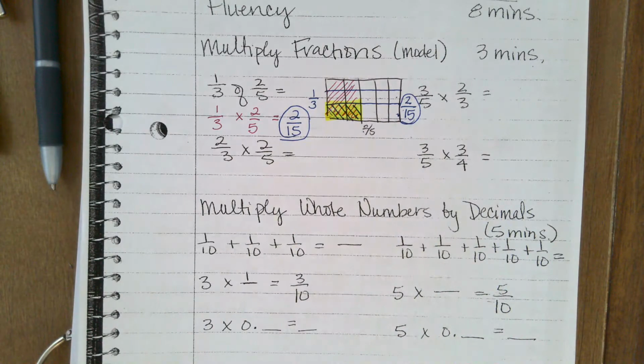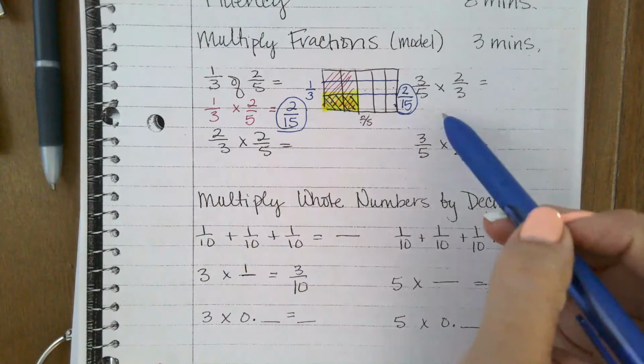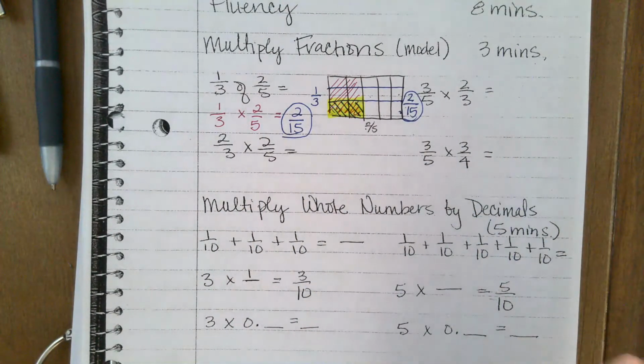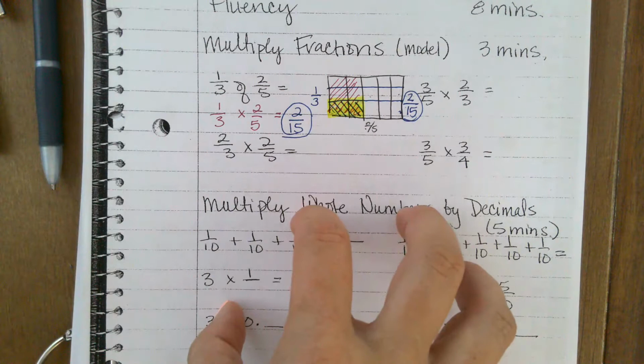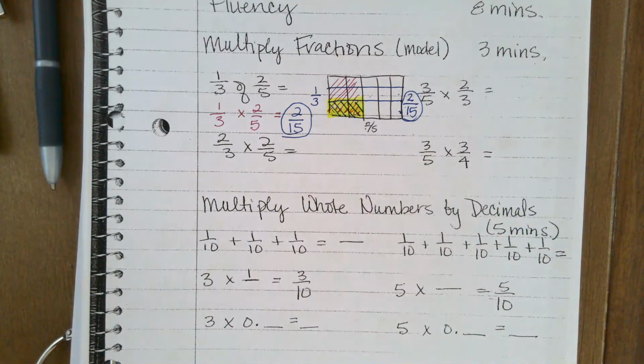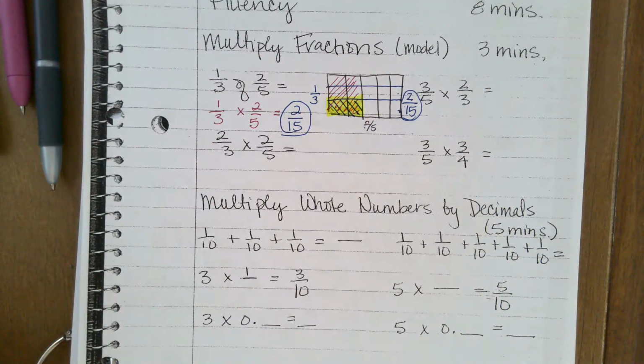I want you to go ahead and try the rest of these 3 problems. Try your best to get some sort of little model in each area and then come back to check your work. The next section of the fluency is actually preparing you for lessons 17 and 18. So go ahead. This is review. You should be able to do that and come back and check your work.